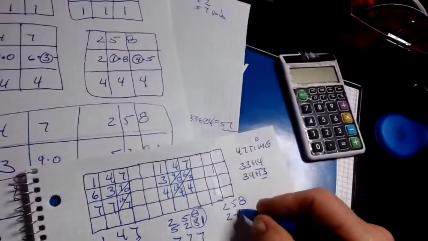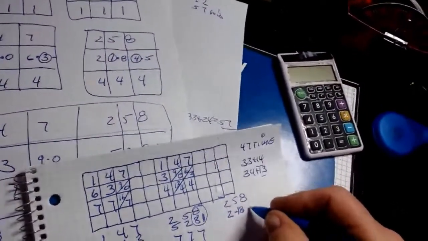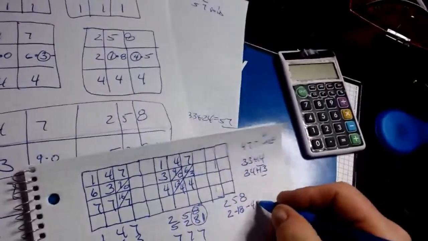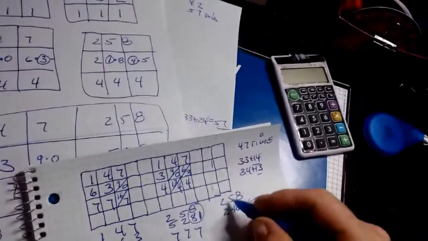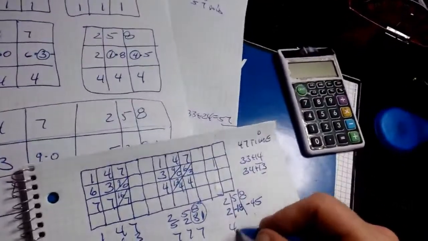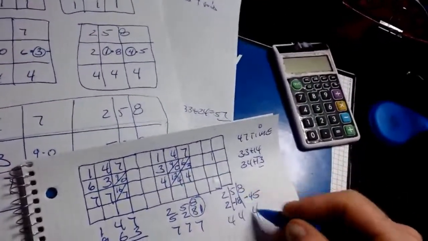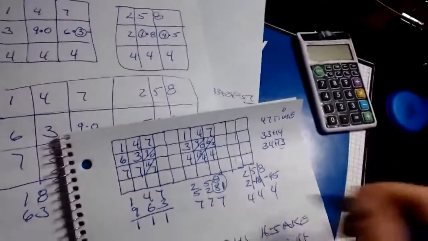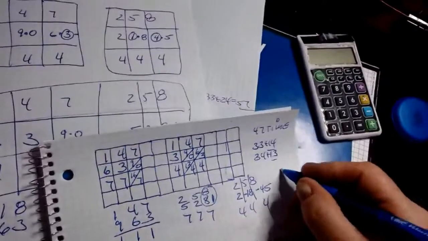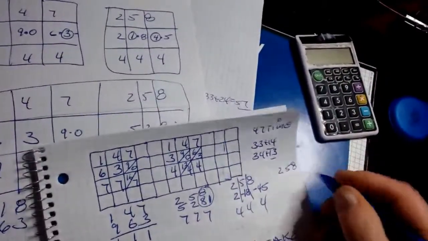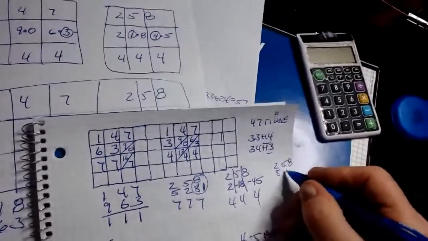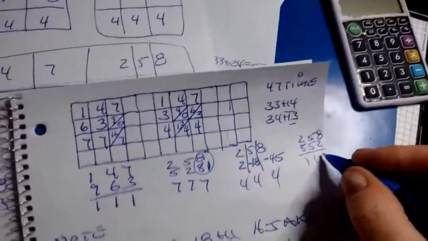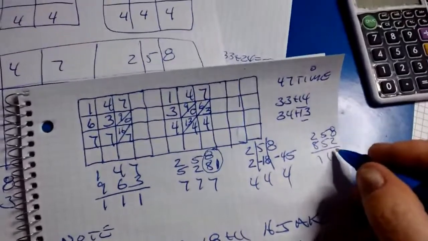It's going to be minus 1 plus 8. And this one over here is going to be minus 4, plus 5, in order for each one of these to be equal to 4, 4, and 4. 5 minus 1, 5 plus 8 is 13. 1 and 3 is 4. So now we've done this. Now we're going to do 2, 5, and 8, and we want it to be equal to 1, 1, and 1. So within inside itself, equal to 1, 1, and 1.